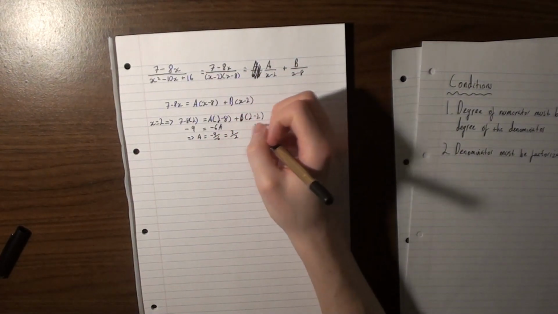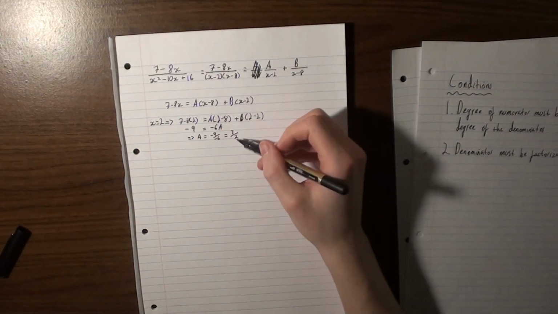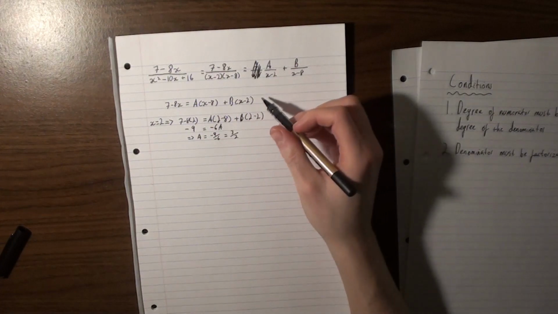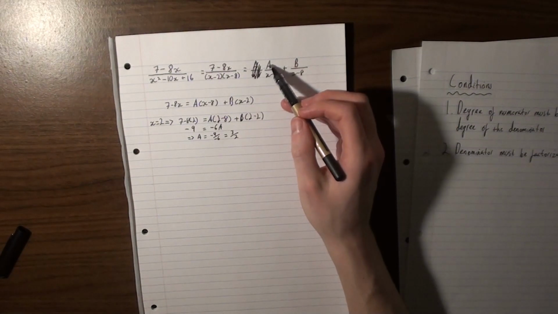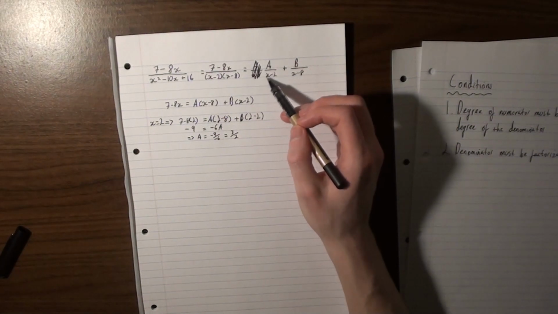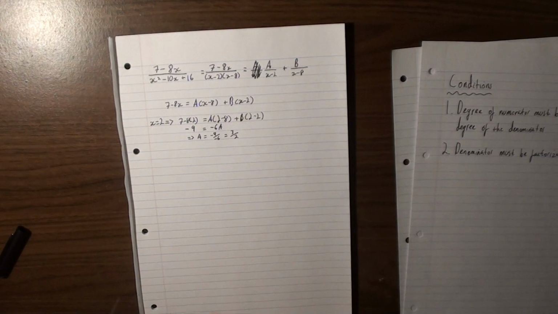So that's got our first of the values. We can see that this came out as a fraction. That's fine. All that's going to happen is that when we get to the end of it, we're going to have 3 on the top here, and the 2 is going to come down to multiply this factor on the bottom. But we'll get to that in a second.